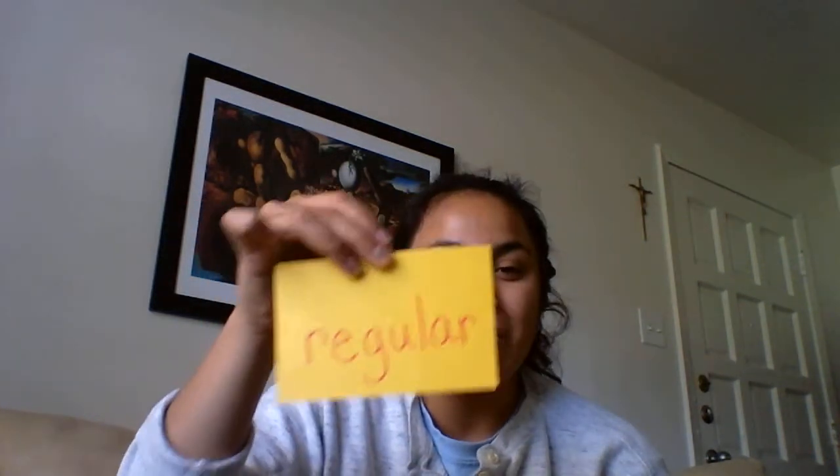It's important to be able to categorize shapes this way because it's just another way to work with them. So what we are going to do is I'm going to give you each your own card, a blank one, and on that card you are going to write the word regular. And then when you flip it over, you're going to write a sentence using the word regular.